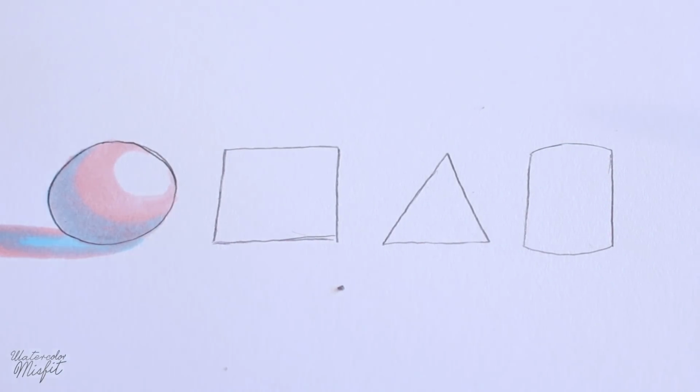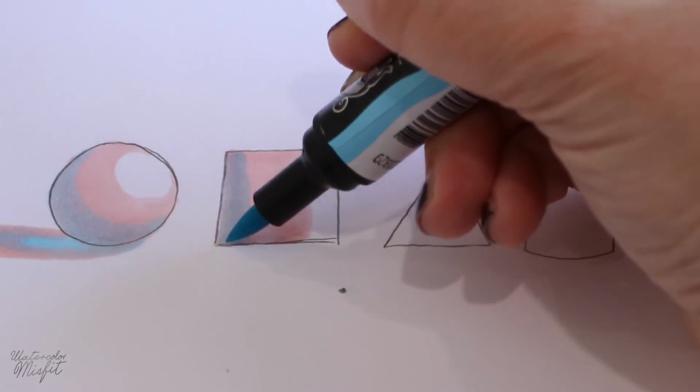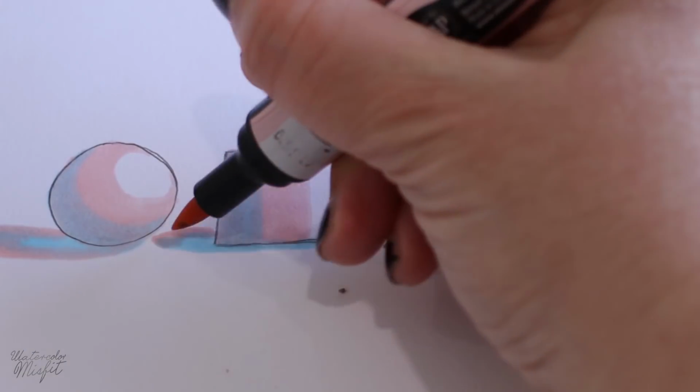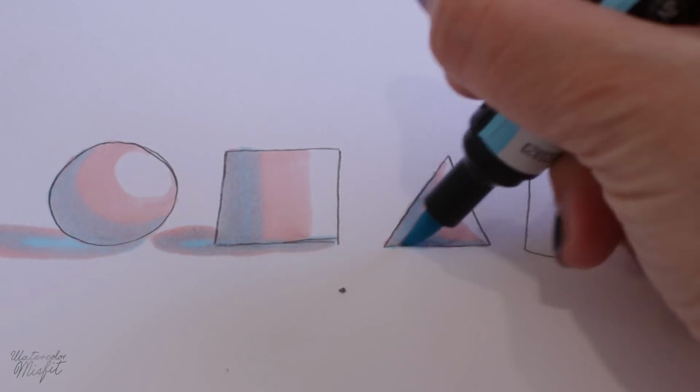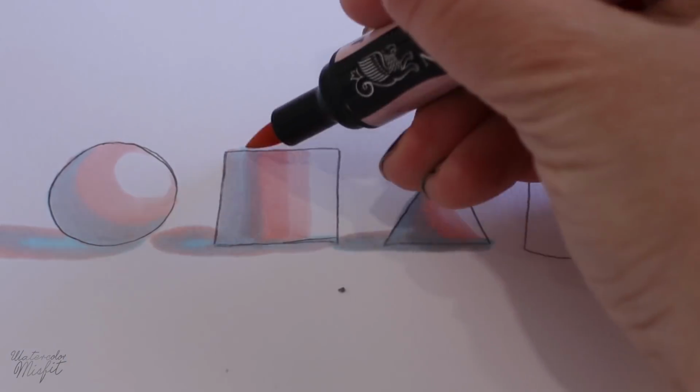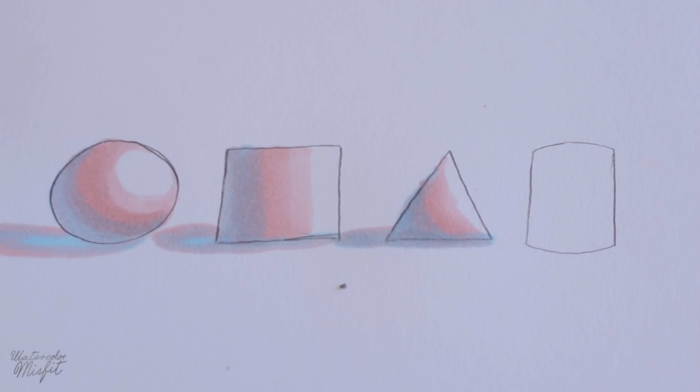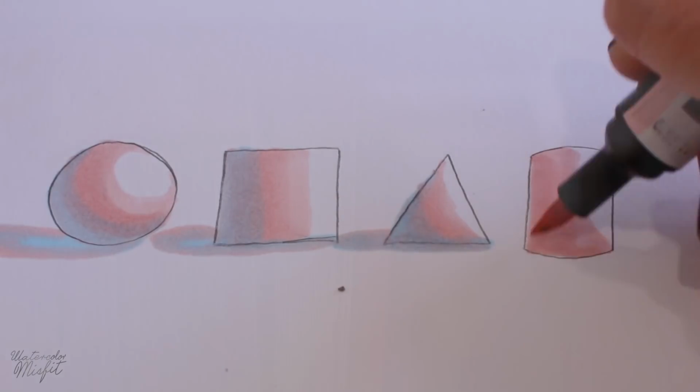But for now, really get a good understanding of how light flows over specific shapes and even how these shapes could cast shadows on the floor and even on other objects. The better you understand these basics, the better your shading will actually be in your illustration. Which brings us to tip number 3.